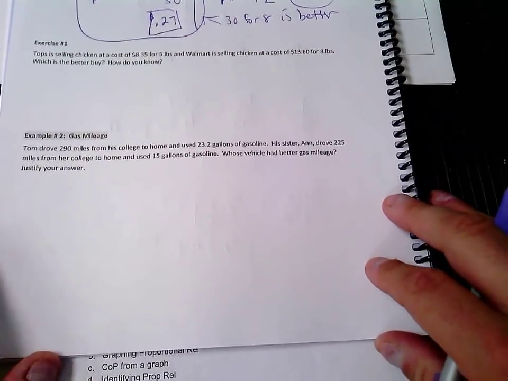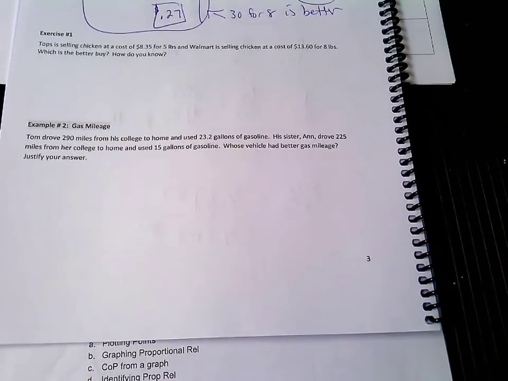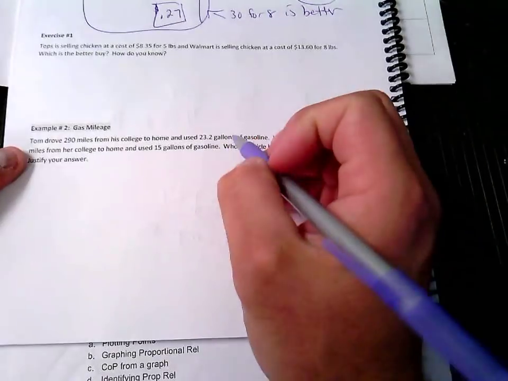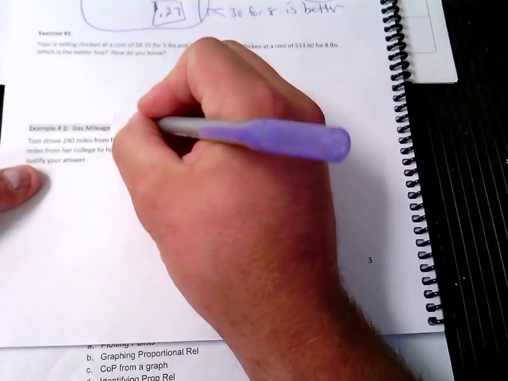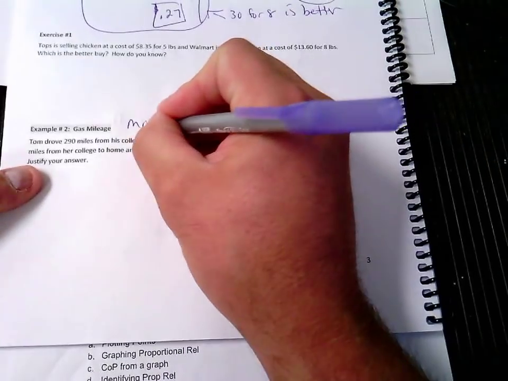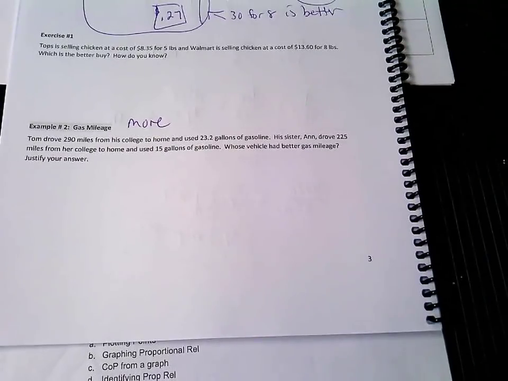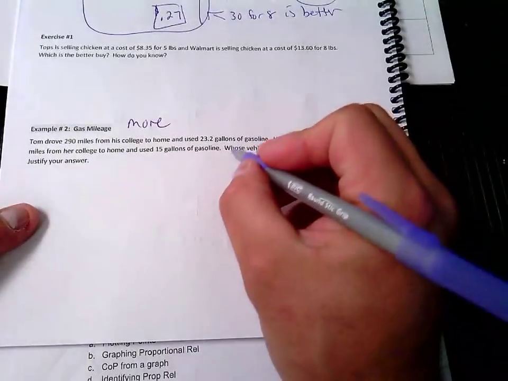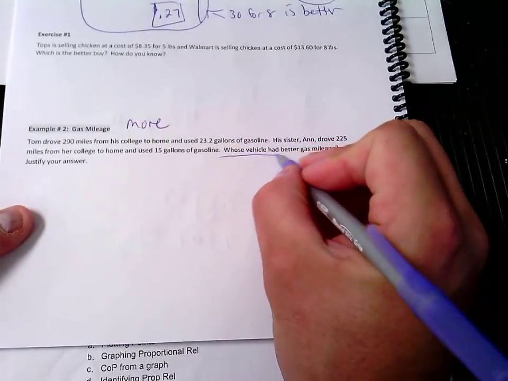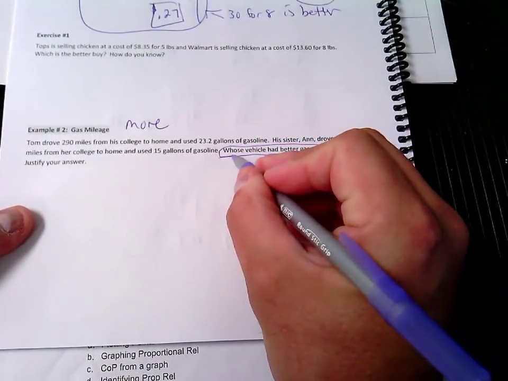We're going to do another example of comparing unit rates, and we'll talk about gas mileage. With gas mileage, in this particular case, more is better. So if you have a car that goes 20 miles per gallon of gas, that's better than a car that does 10 miles per gallon of gas. Reading for the gist, I'm going to go right to the end. Which vehicle has better gas mileage?